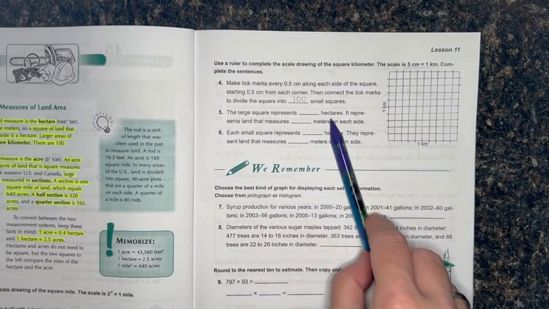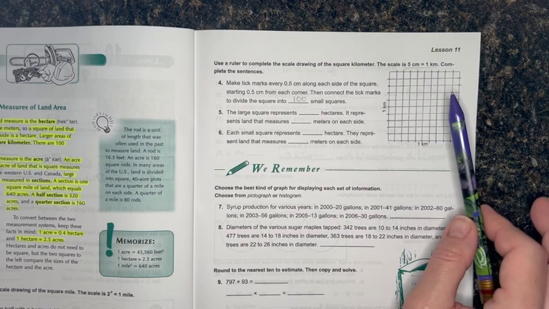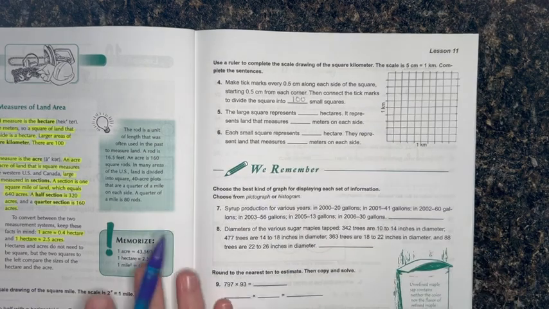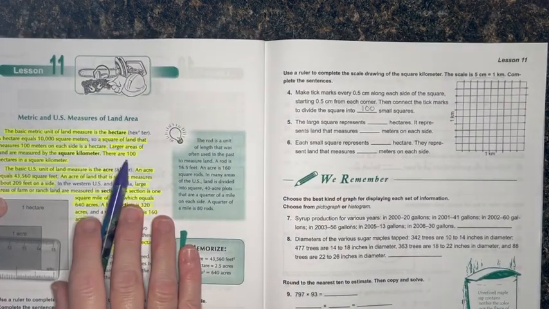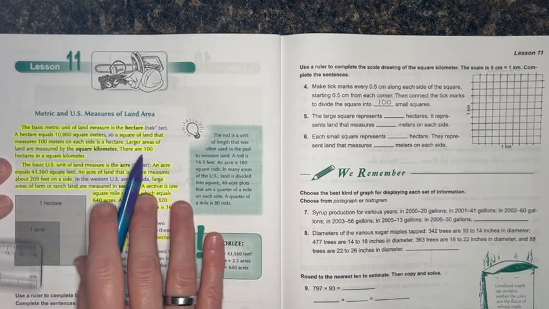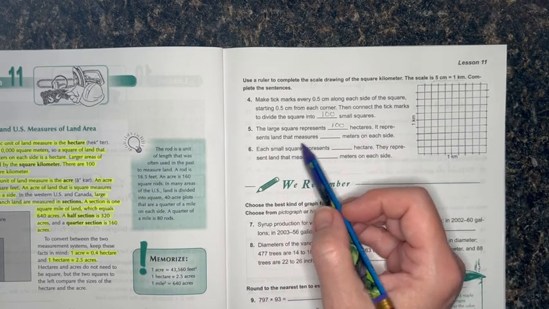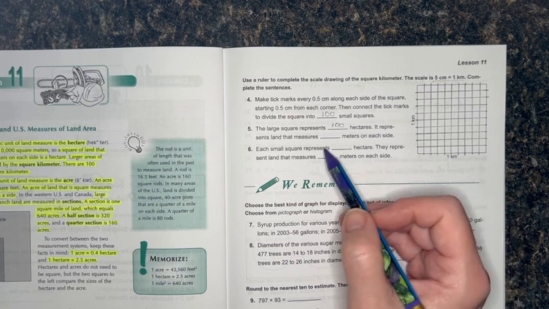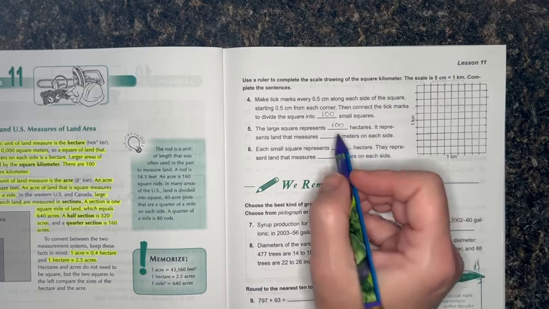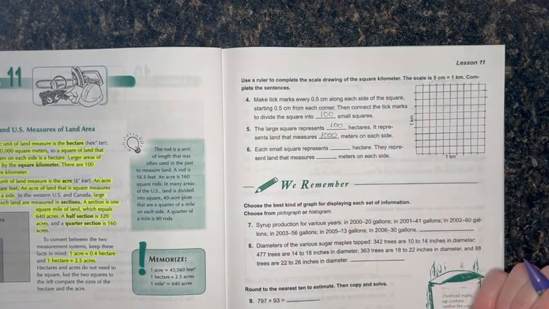It says the large square represents how many hectares? Okay, so when we were talking about kilometers, right? We have 1 kilometer by 1 kilometer. So if we look over here, it says there are 100 hectares in a square kilometer. A square kilometer is 1 by 1. So there are 100 hectares. And it represents land that measures blank meters on each side. 1 kilometer is 1,000 meters. All right, that's just how the metric system works.